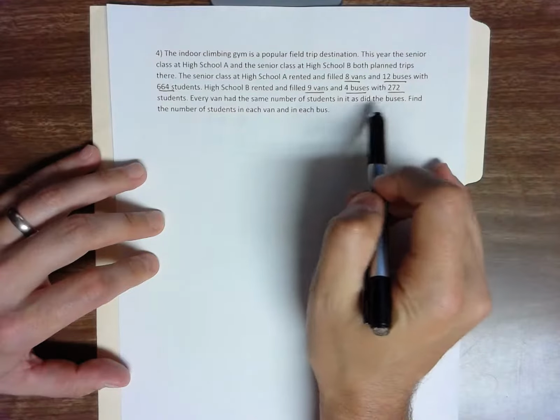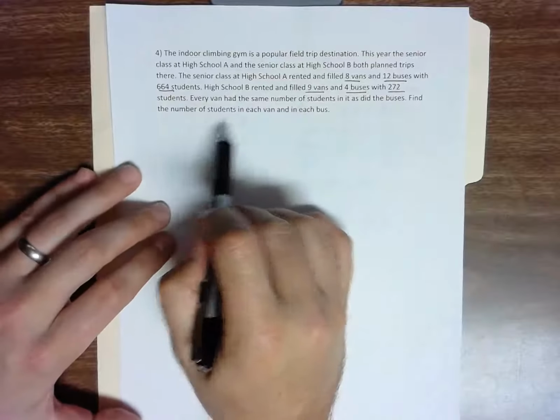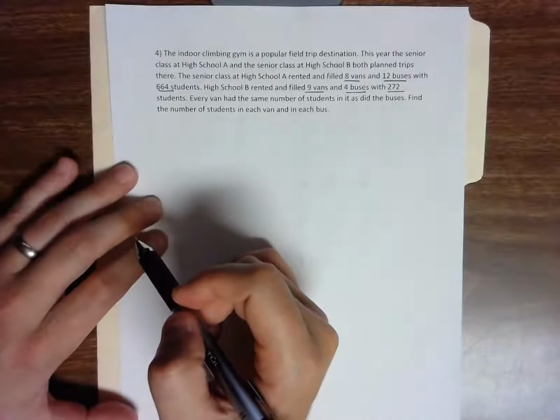So that just means that they basically completely filled the vans, completely filled the buses. This statement sounds kind of confusing. It doesn't mean vans carry as many students as buses, just that every van carries the same, every bus carries the same. Find the number of students in each van and each bus.